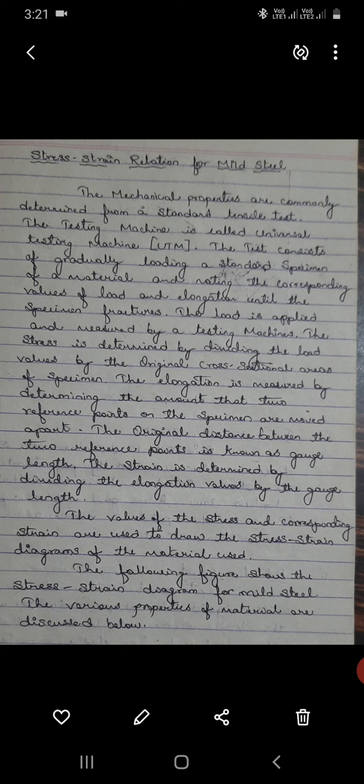So here, for any material, to test its capabilities or its mechanical properties, we use a universal testing machine called a UTM. On this UTM, a specific specimen of that material is made to test. Before testing, the original area of the specimen and the gauge length, or the length of the specimen, is measured.